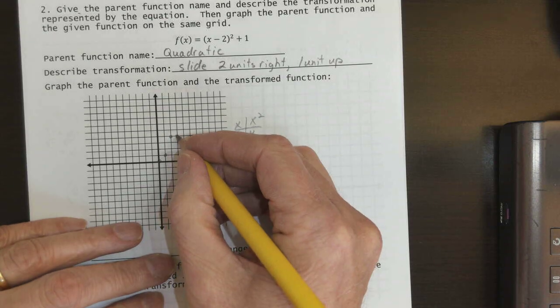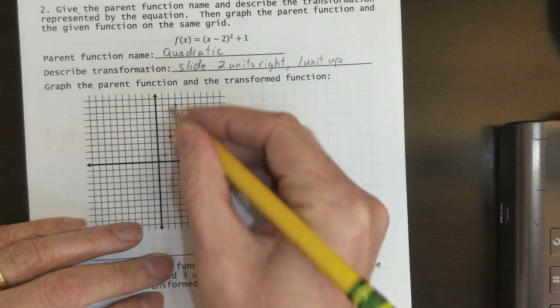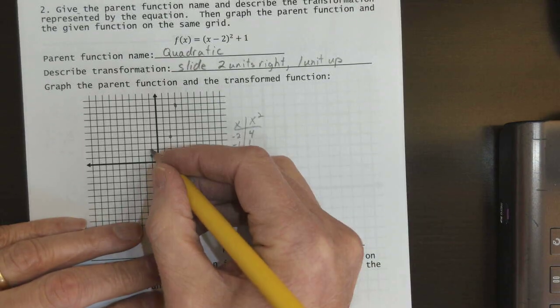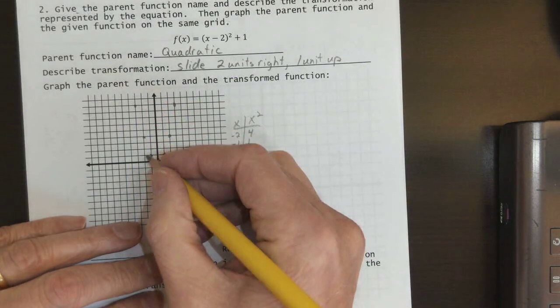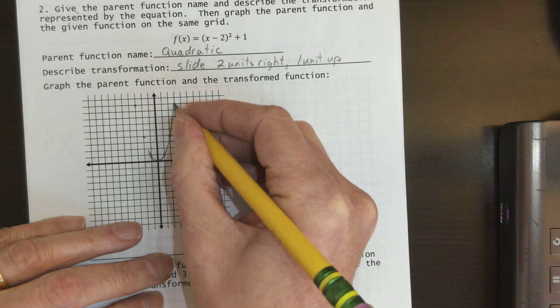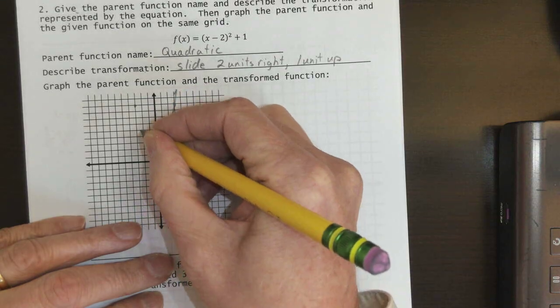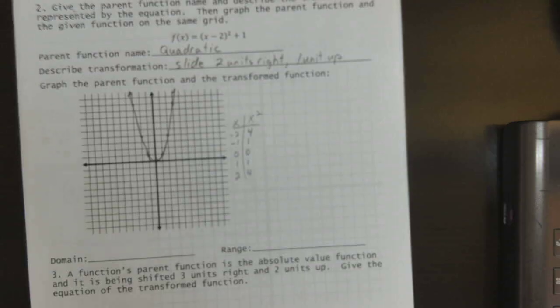I'll go 3, 9 also. Alright, so there's the parent function.